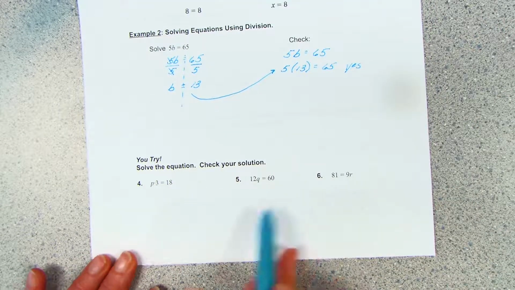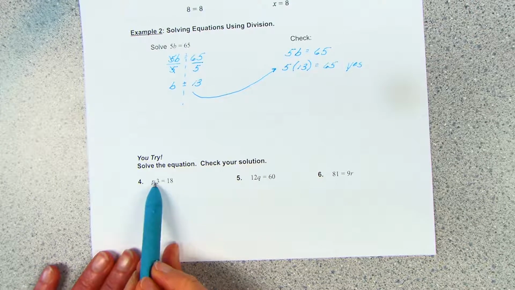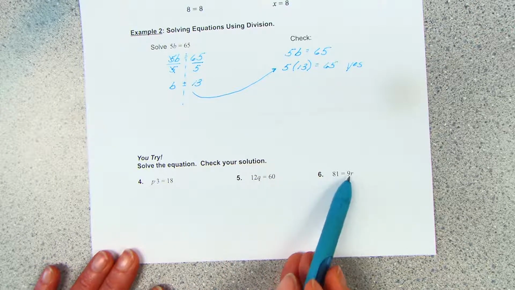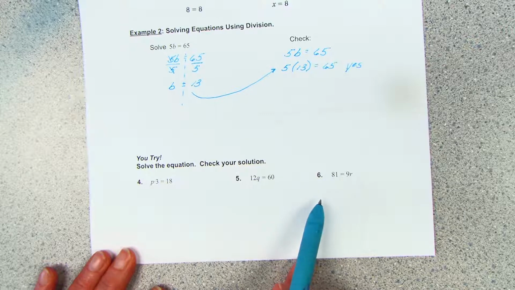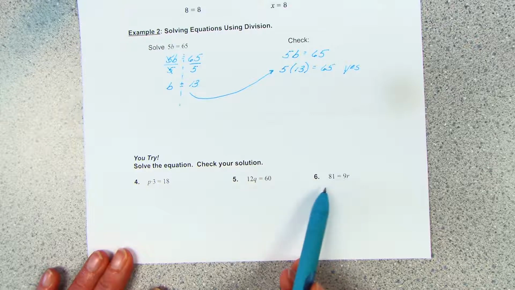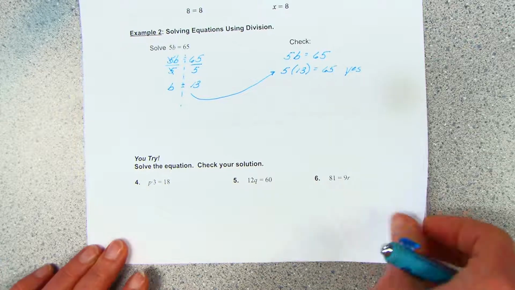And you have 3 problems and they're very similar. There's a dot between there to show you it's multiplication. And here you have the variable on the right-hand side, but you work it exactly the same way. Find the variable, whatever's with the variable, undo that.